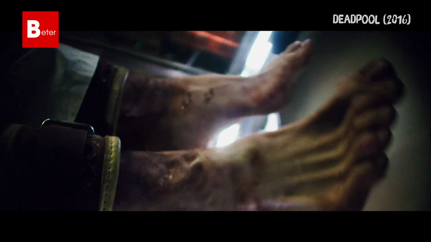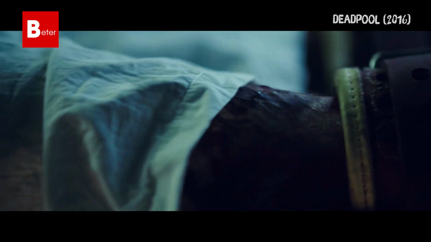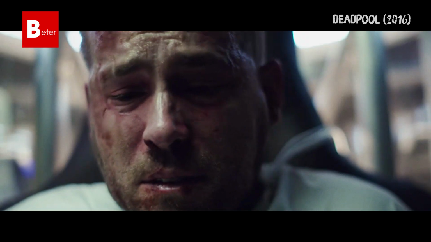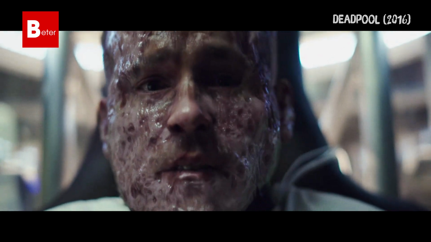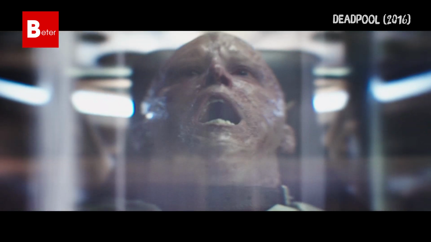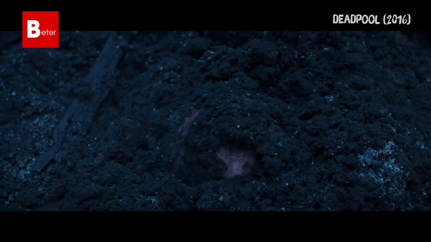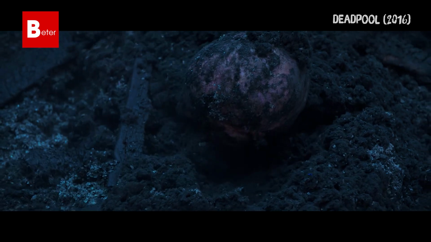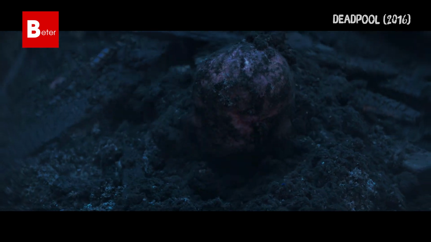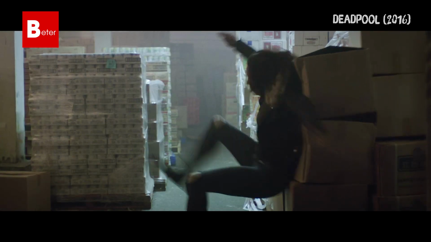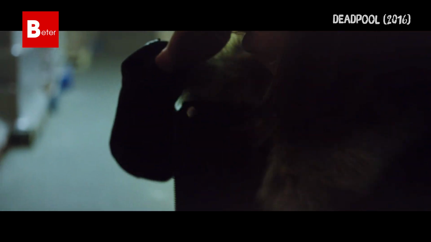The film followed Wade Wilson's transformation into Deadpool after undergoing an experimental treatment to cure his terminal cancer. The treatment leaves him horribly scarred, but also grants him accelerated healing powers, leading him on a quest for revenge against the man who ruined his life. Ryan Reynolds' performance as Deadpool was widely praised.